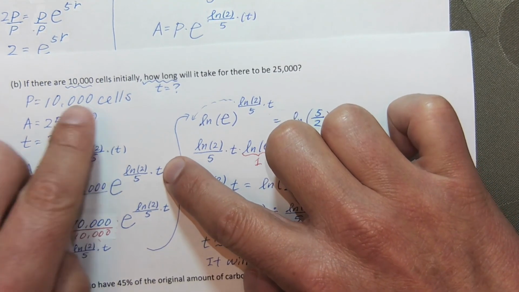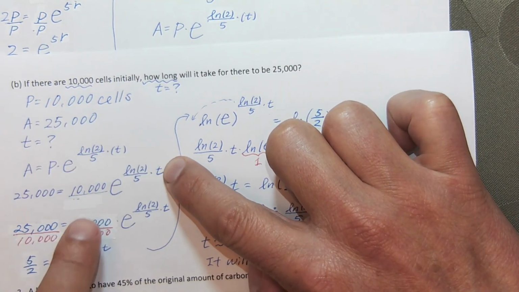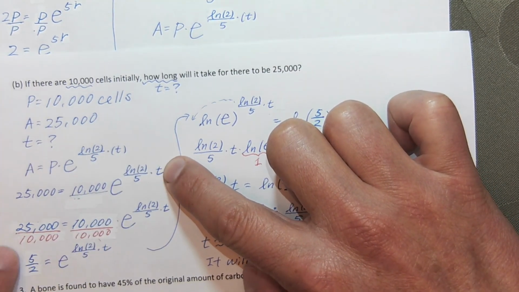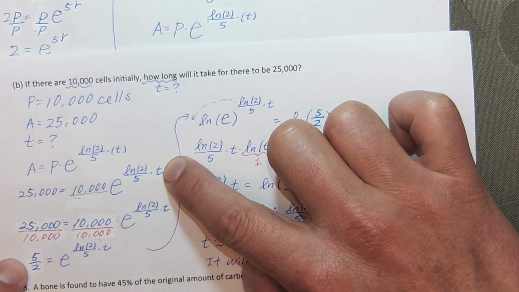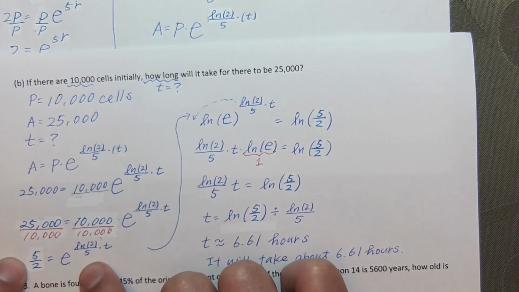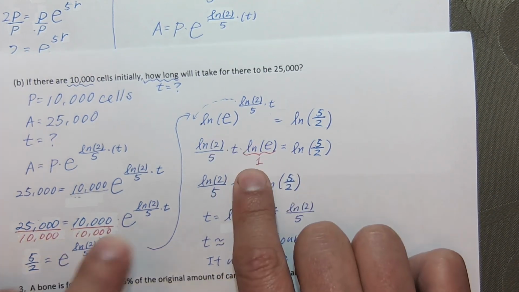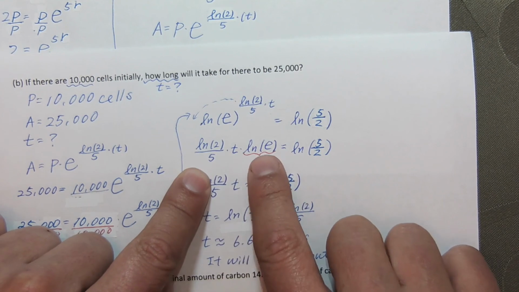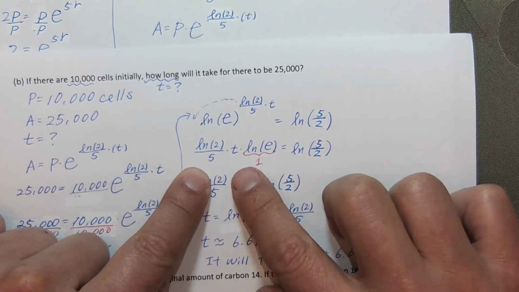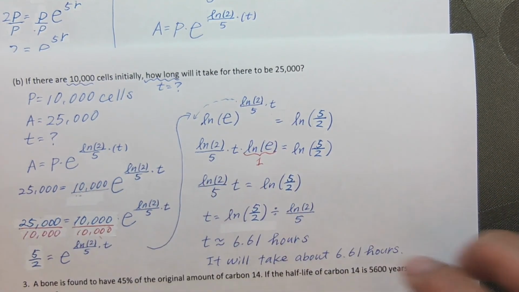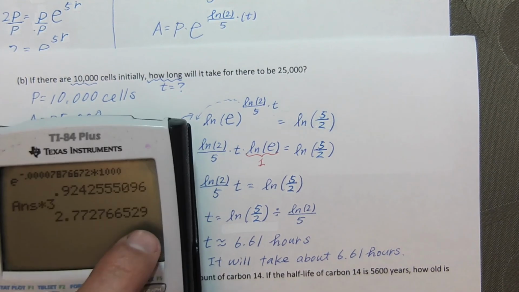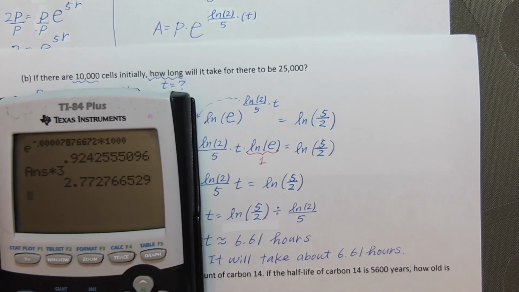solve for T. It does say for how long. What is T? Dividing both sides by 10,000, I get 25,000 over 10,000, which reduces to 5/2, equals this here. And what I'm going to do now is take the natural log of both sides, and that brings the exponent down, and that turns into a 1. And then I divide both sides by that. Now this gets a little tricky. I'll show you how to do that.